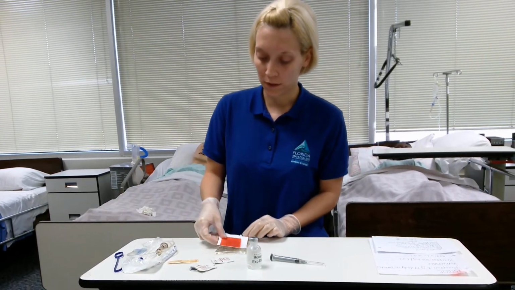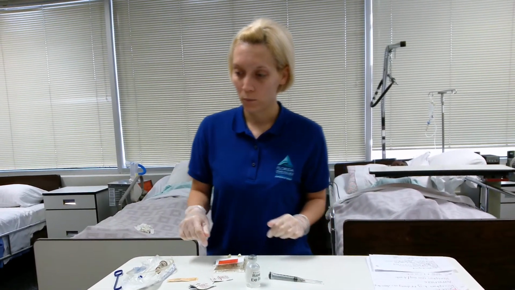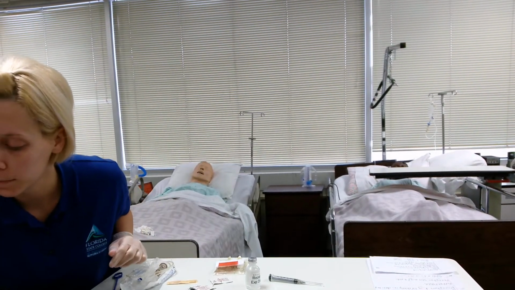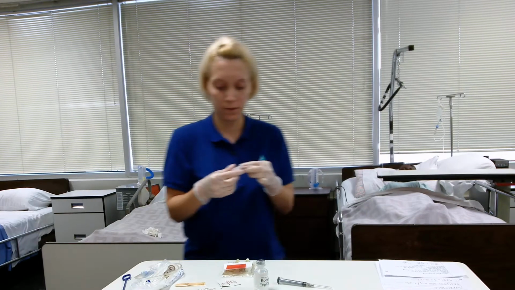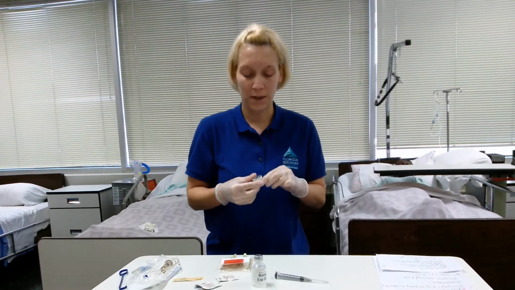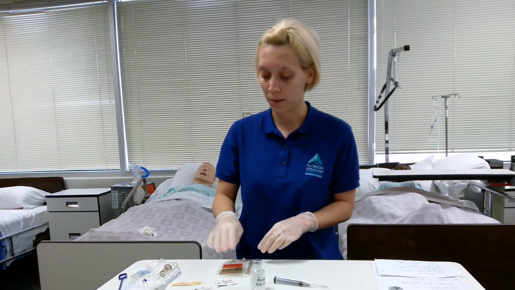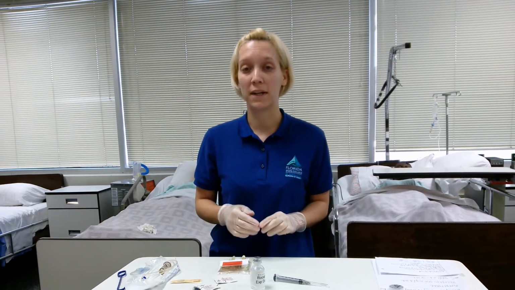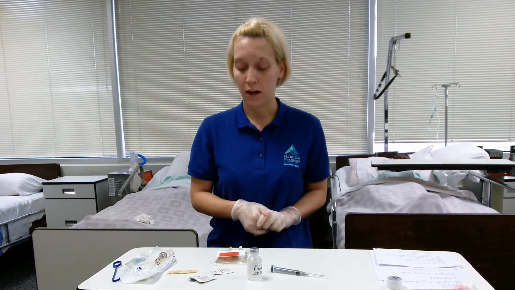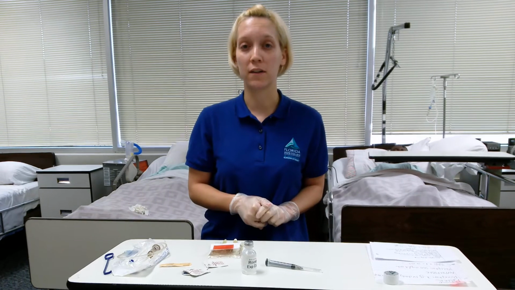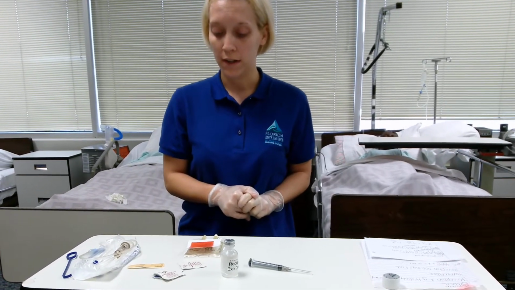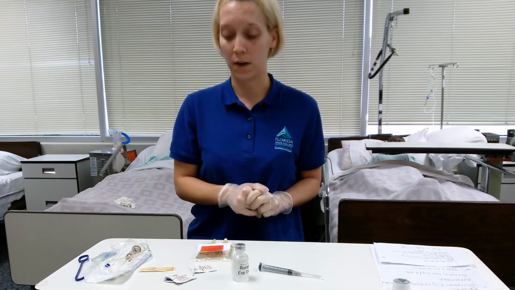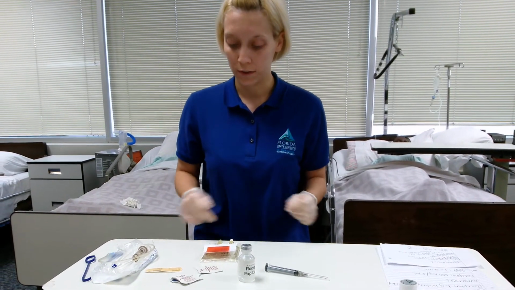I'm going to label it with, do we have tape here? I would have my tape ready. I'm just going to pretend, but I would label it. I'm going to put my initials, date, time, the type of antibiotic, the dose, the patient name, the room number, and my start time, which I'll do after in my initials.